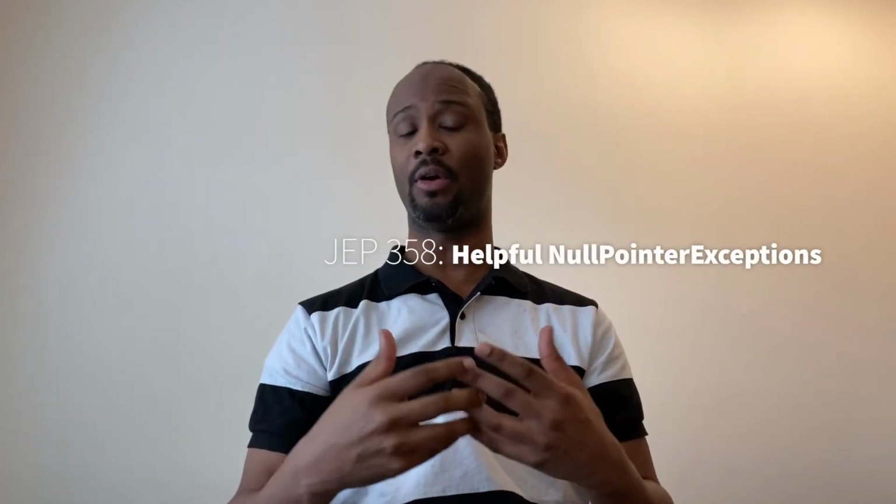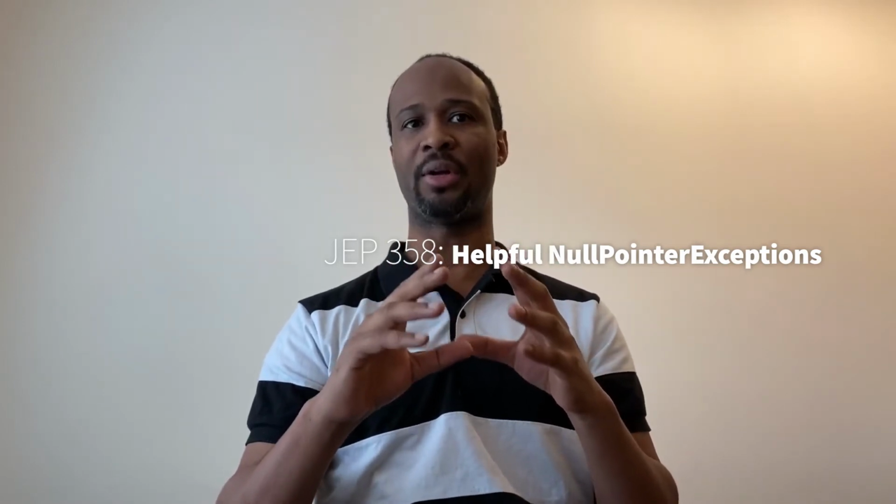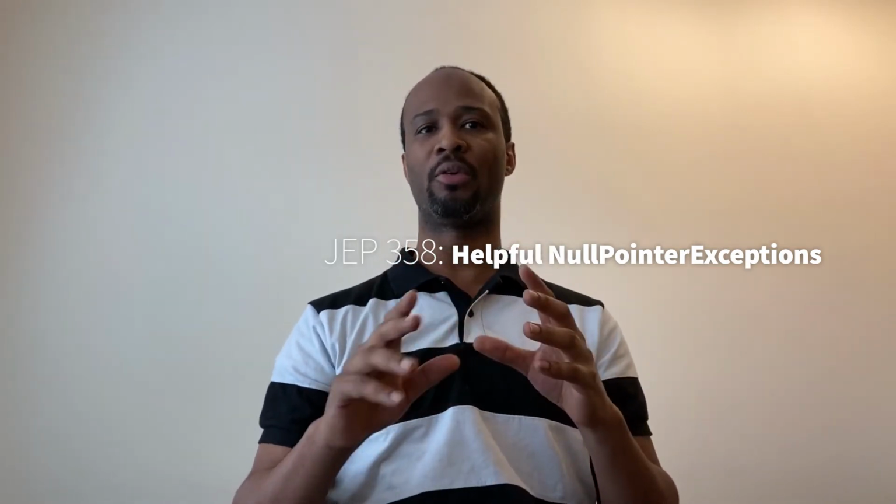And this is the enhanced null pointer exception error logging, and the hands-on developers know exactly what I'm talking about. When you're trying to debug a null pointer exception right now, it's kind of difficult to figure out where the null is. Well, this preview feature, and again, hopefully this will become a main feature once all the kinks are worked out, would make it easier for developers to debug these null pointer exceptions so they know exactly where the null is. And that would save a lot of time on debugging and so on.